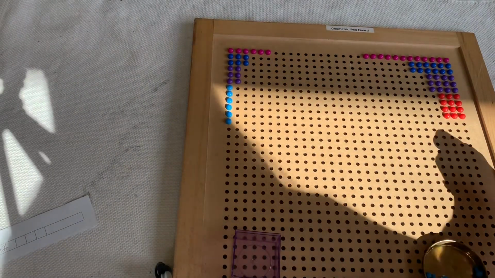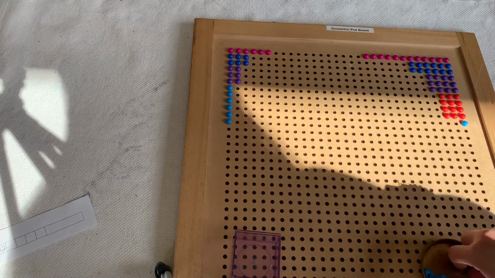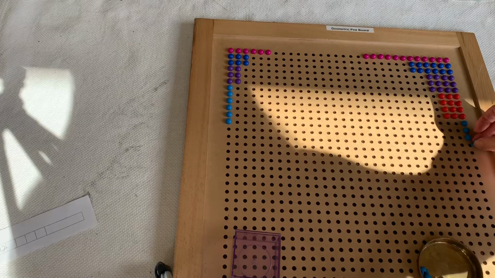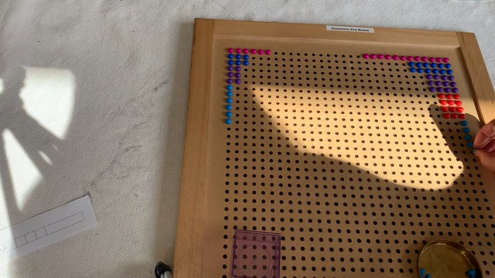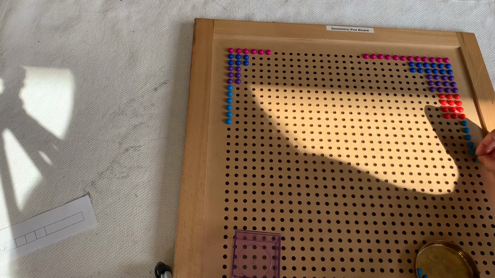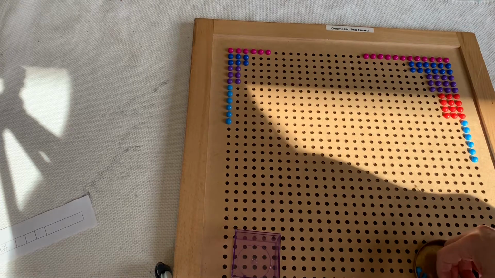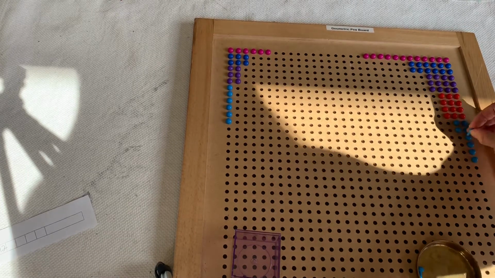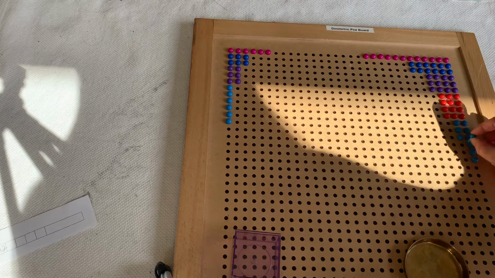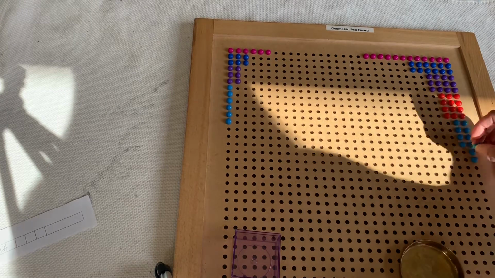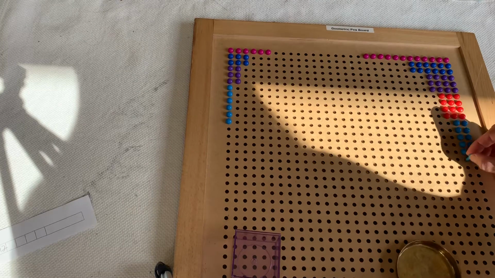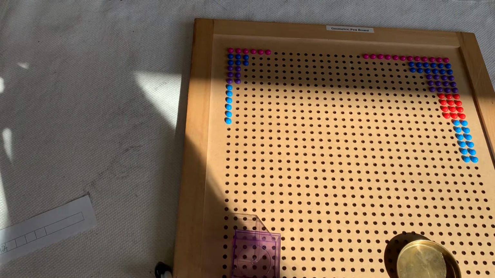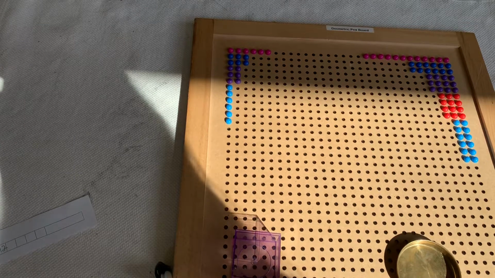Let's see if 6 is a factor of 12. 6, 7, 8, 9, 10, 11, 12. 6 is a factor of 12.